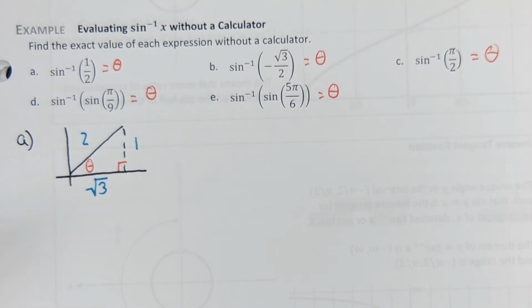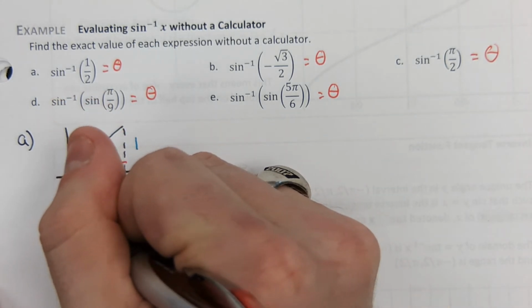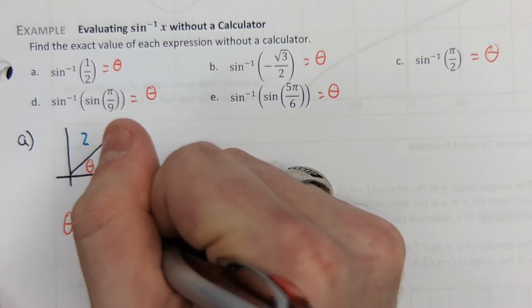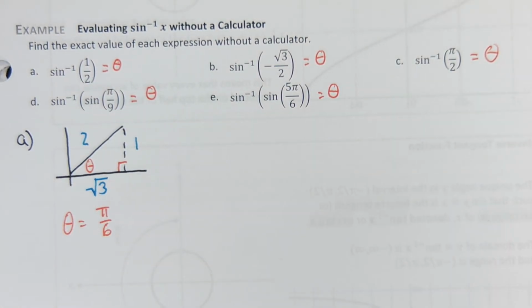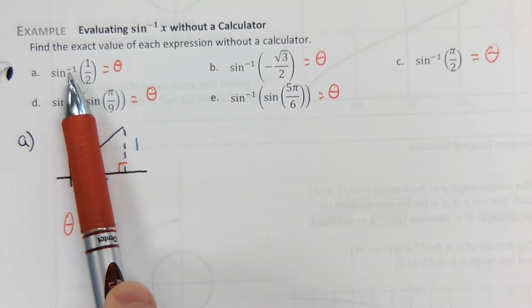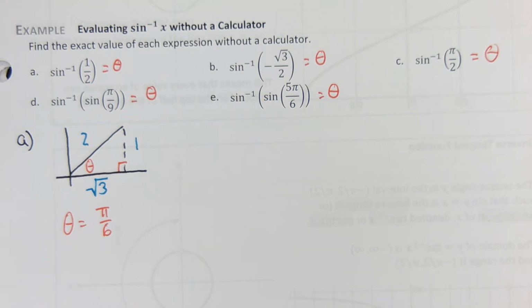What size angle is across from the 1 then? 30 degrees. We're going to answer in radians. Our answer is pi over 6 radians. Sine inverse of 1/2 is pi over 6 because sine of pi over 6 is 1/2. There are 2 quadrants where sine is positive. However, the other one's quadrant 2. Sine inverse cannot return values from quadrant 2 because it's trying to stay as close to 0 as possible.